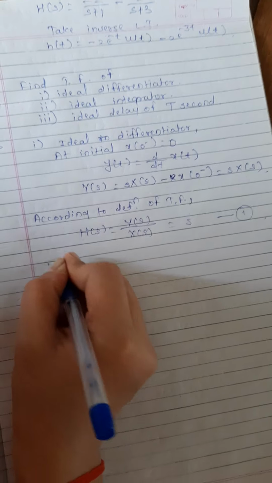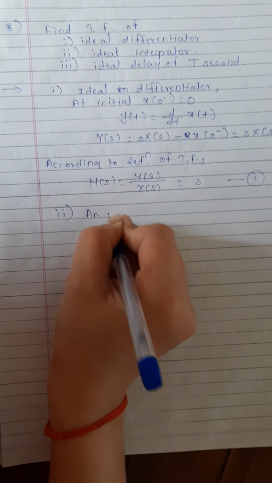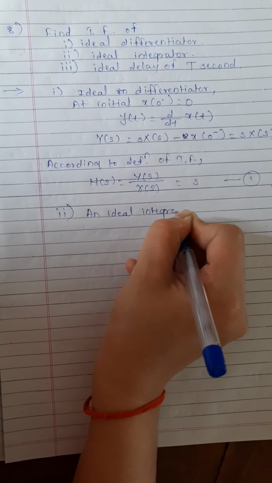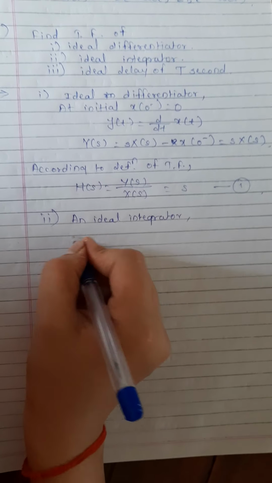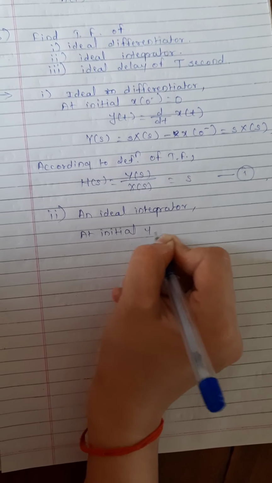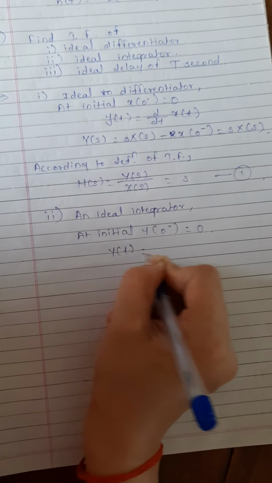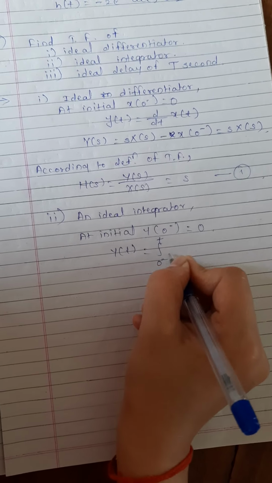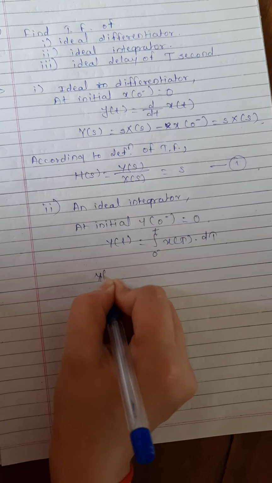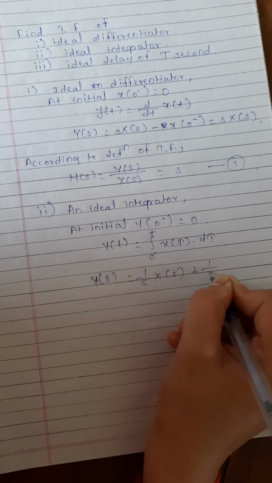Now second is an ideal integrator. So at initial condition, y of t is integral from 0 to t of x of tau d tau, so Y of s is 1 by s X of s plus 1 by s y of 0.